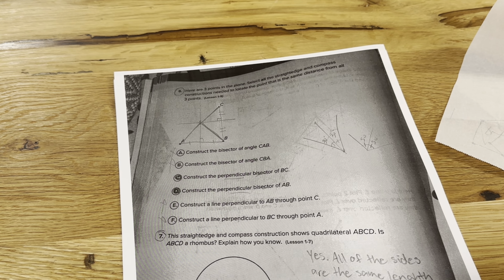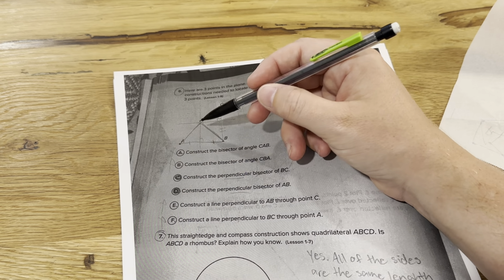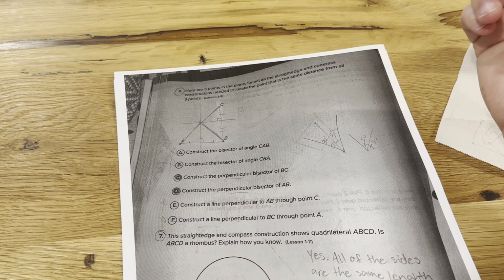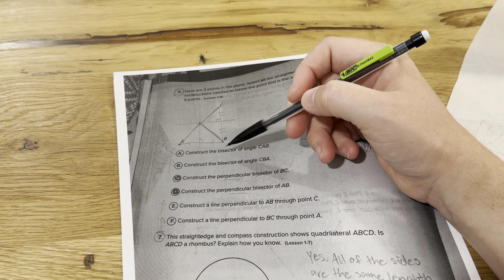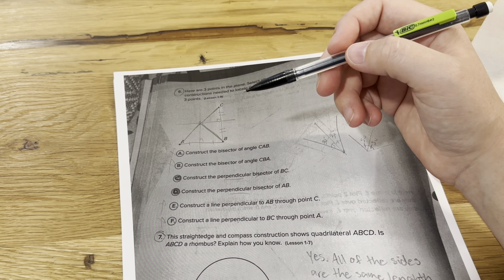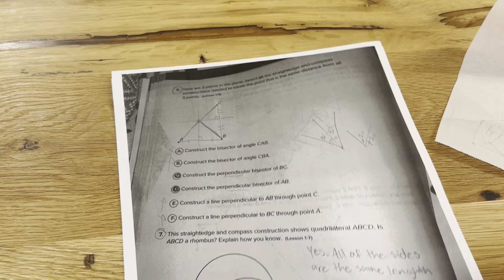And you only need two, because the third line is going to have to go through that same point. So yes, you could construct it to verify that you did the information correctly on the first two perpendicular bisectors, but once you have two, then you're good. So that's why you only need those two.